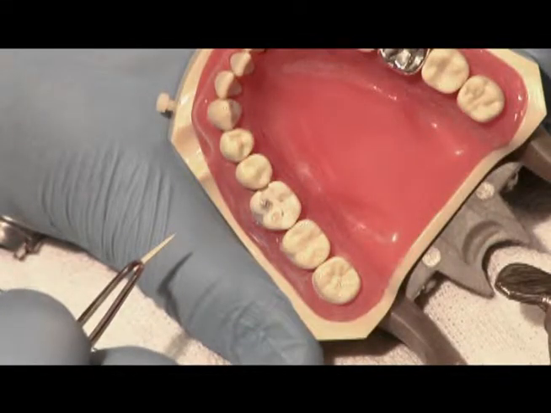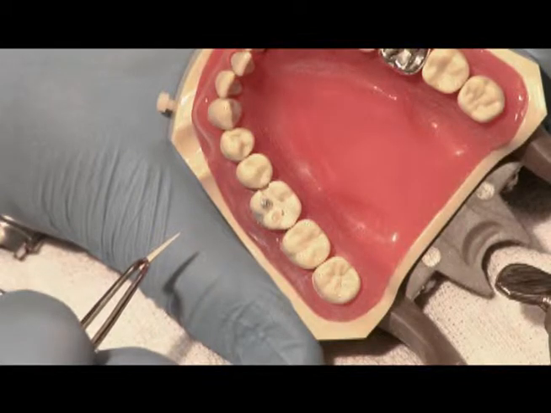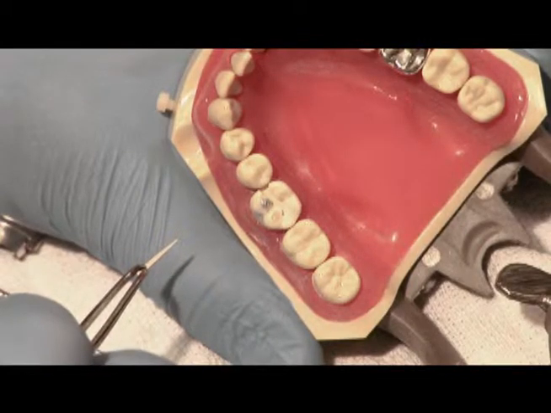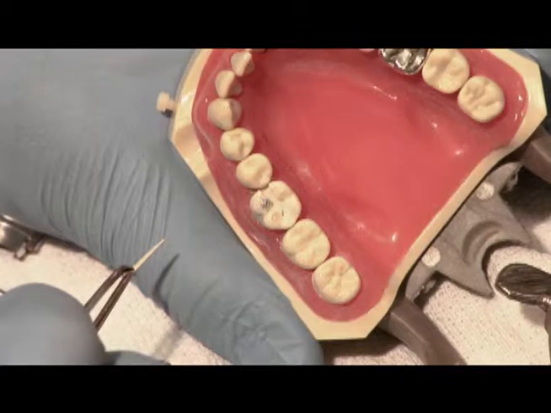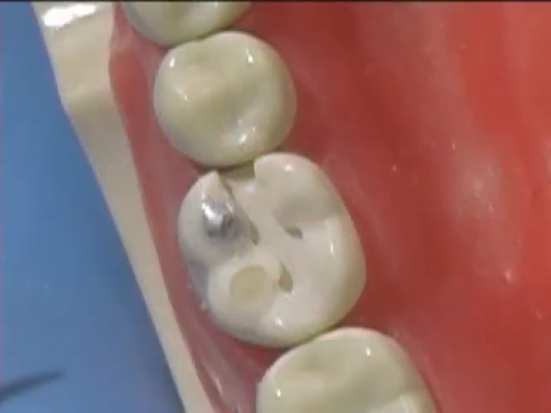Our first discussion about the placement of a MO intermediate restorative material on tooth number 19 involves selection of a matrix and selection of a wedge and the choice of which side, whether it be buccal or lingual, that we place the wedge.